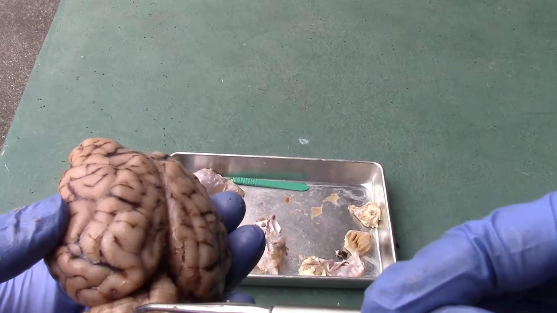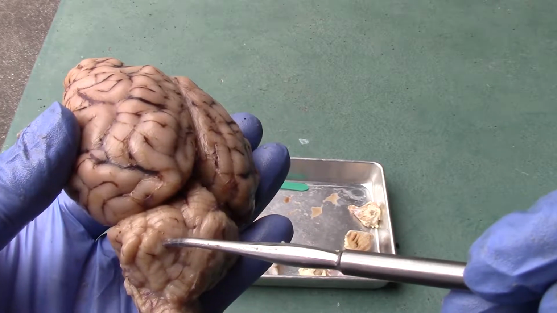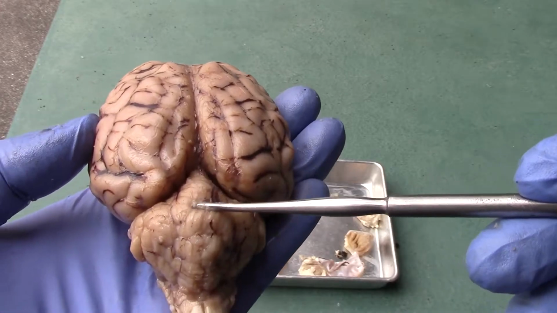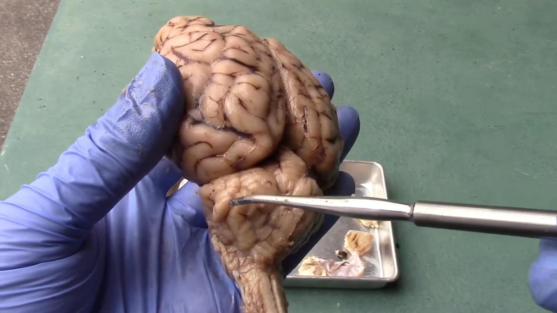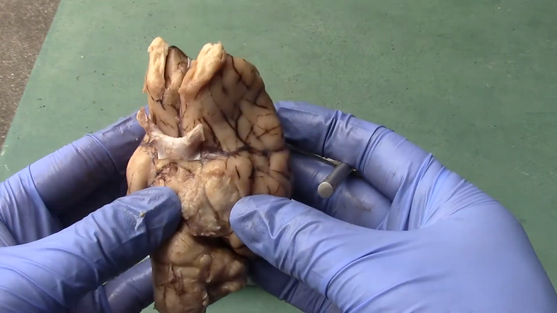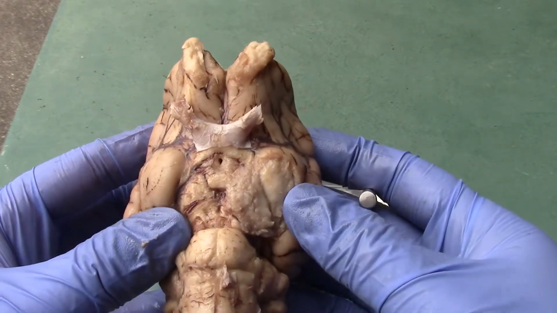The little bumps that you see here are going to be the folia. So vermis once again down the middle here, and then the folia are the little bumps that you see here. Okay, so I'm going to go ahead and do a mid-sagittal cut so we could see the more internal structures next.